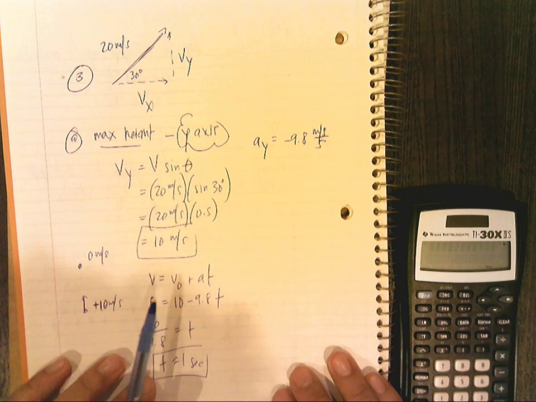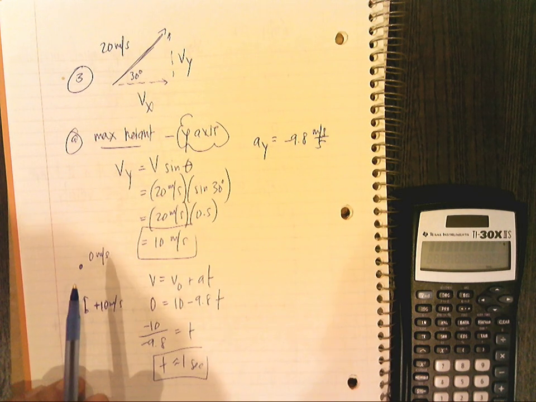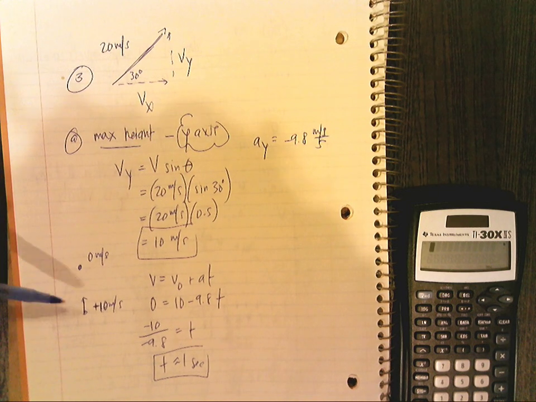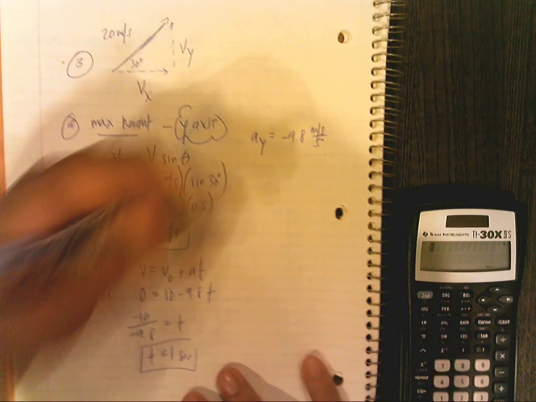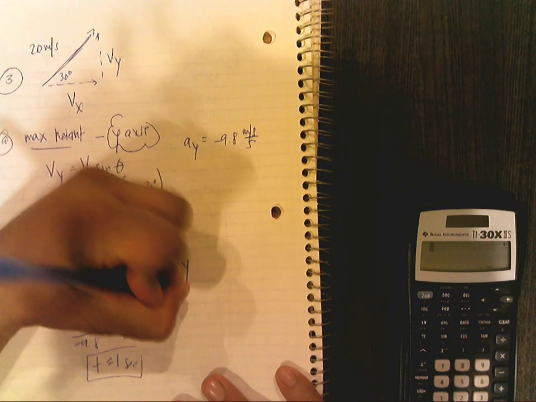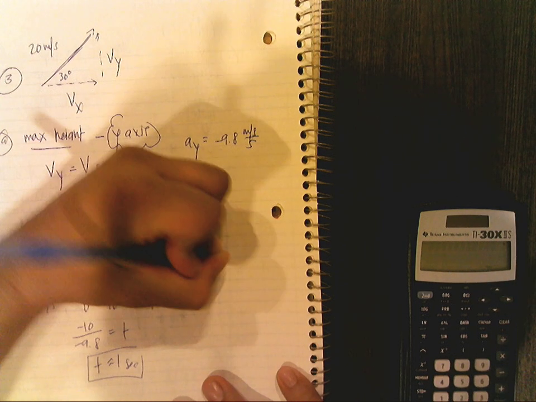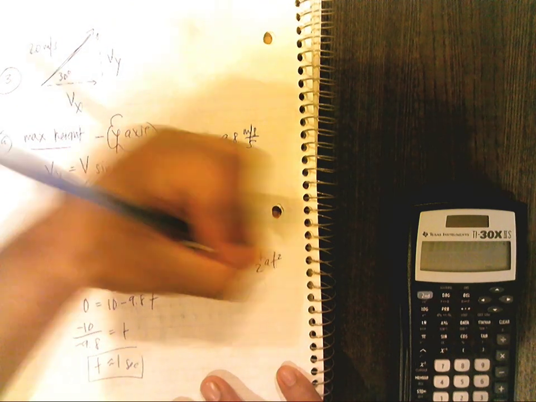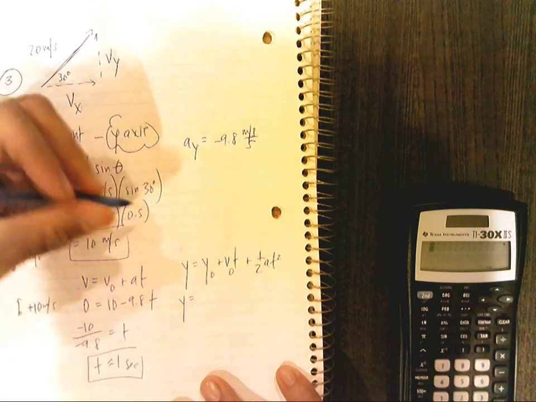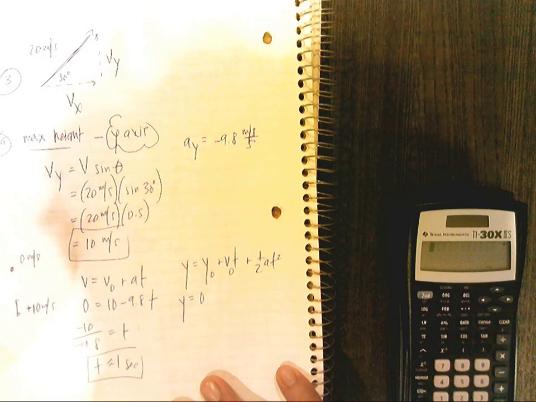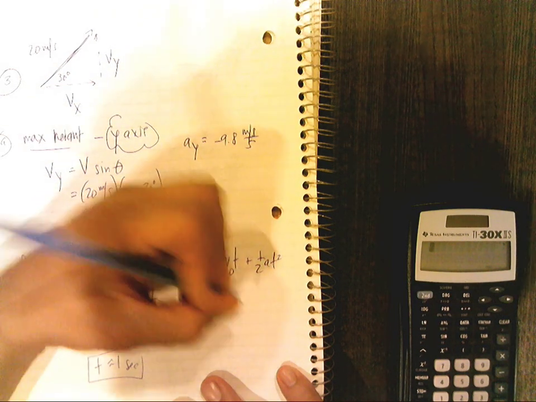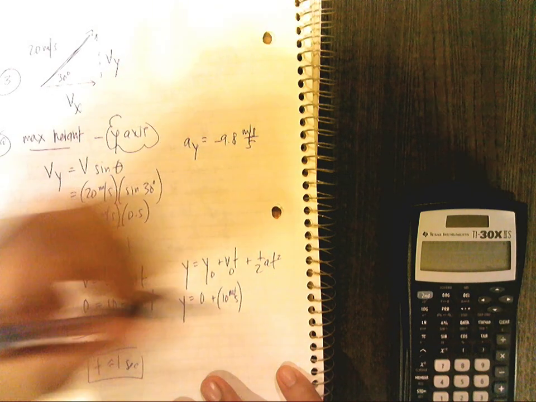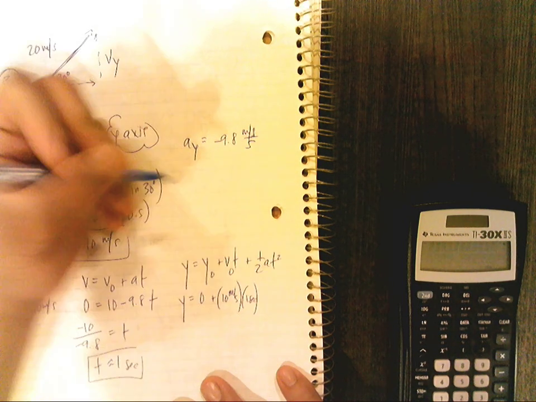That's not going to work in the case I'm going to change these numbers for the actual quiz. But once I figure out the time it takes to reach that max height, when my velocity is 0, then I can go backwards and plug that into y equals y0 plus v0t plus 1/2 at squared. Of course, your initial y position is 0. Your initial velocity in the y is a positive 10 meters per second. Your time is going to be 1 second.